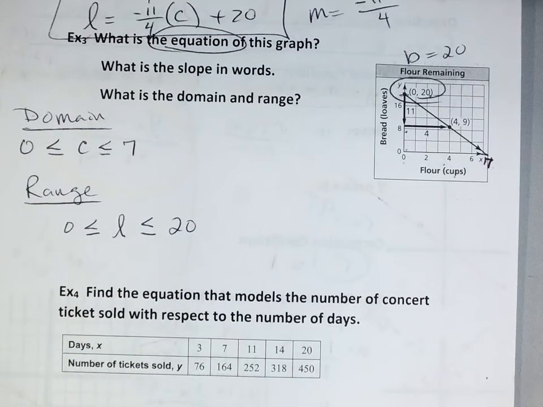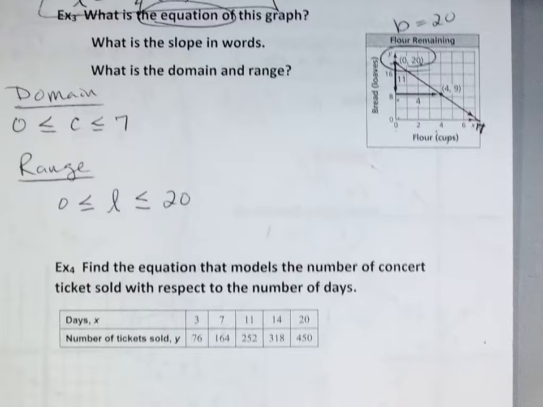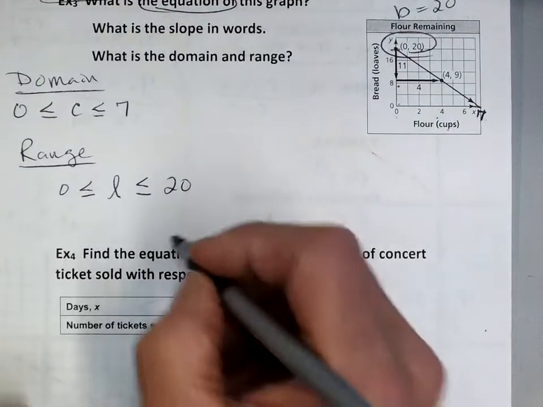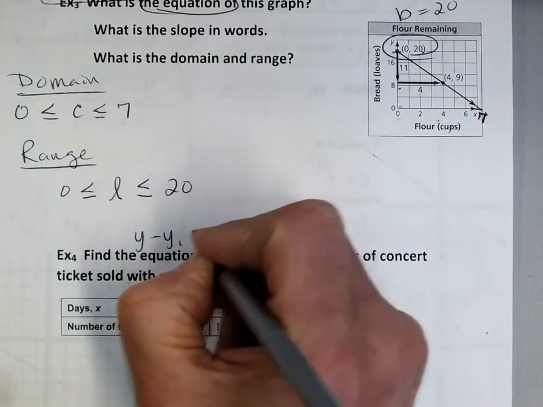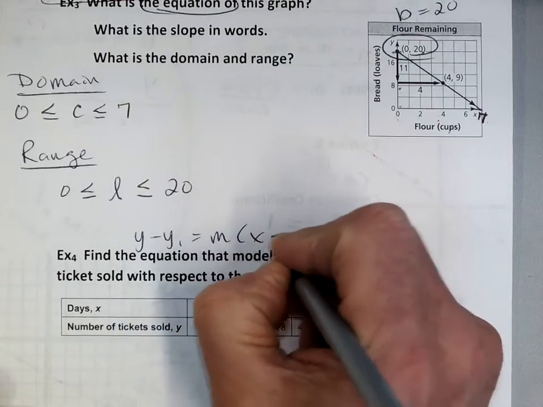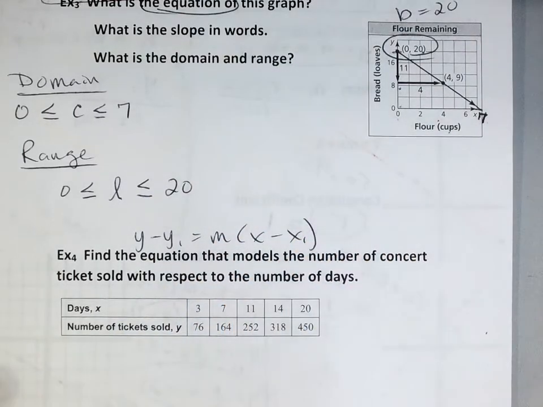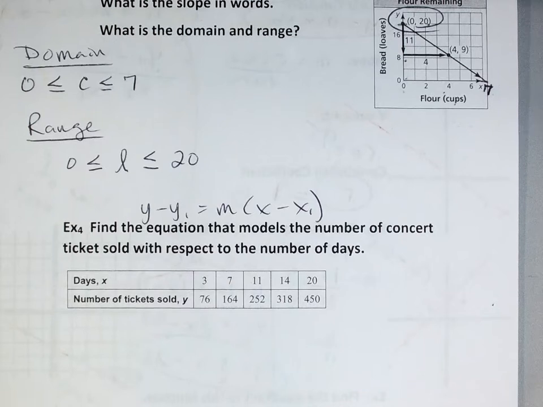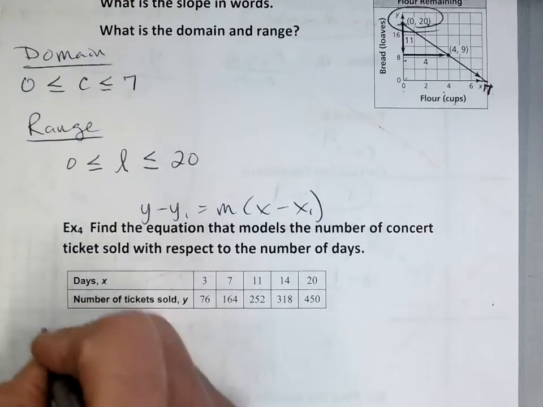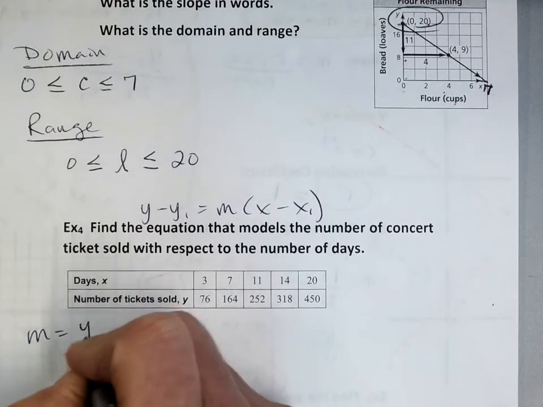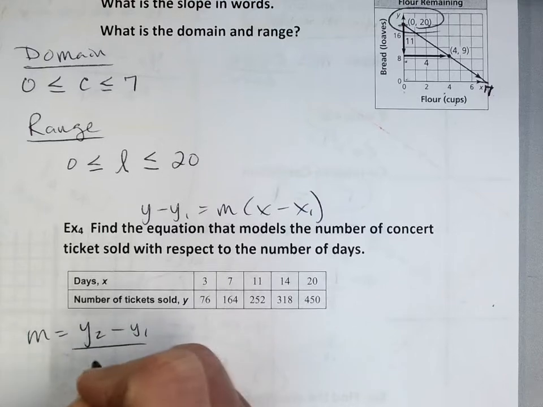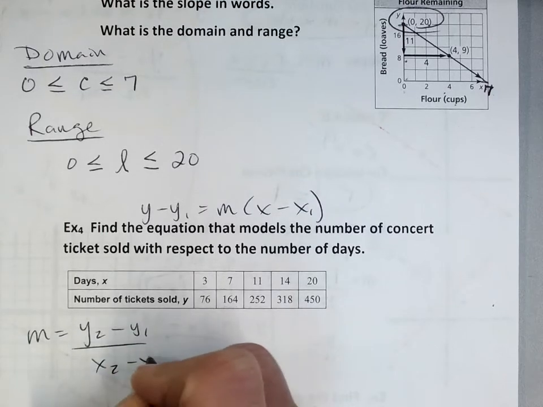Find the equation that models the number of concert tickets sold with respect to the number of days. A lot of numbers, right? So find the equation. Well, I want to use y minus y1 equals m times x minus x1, okay? When I look at this, I just need 2 points, because I need the slope first: y2 minus y1 over x2 minus x1.